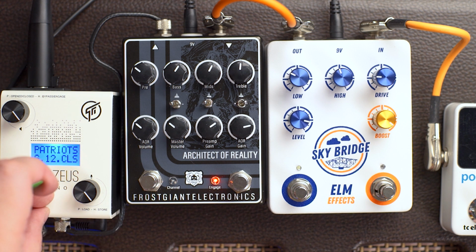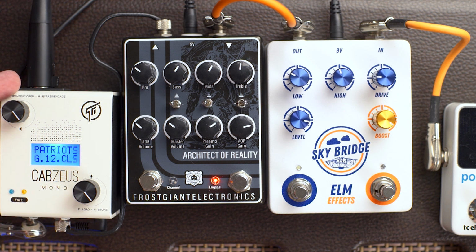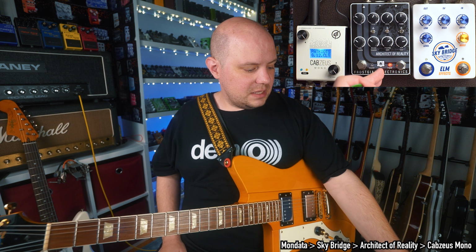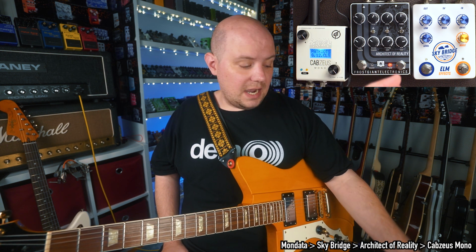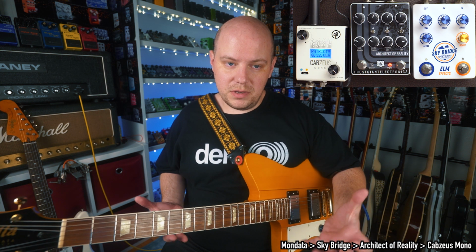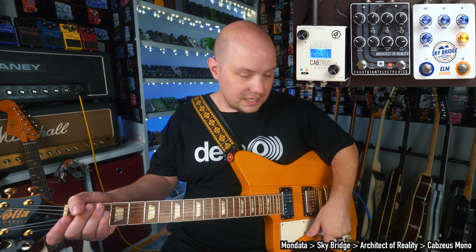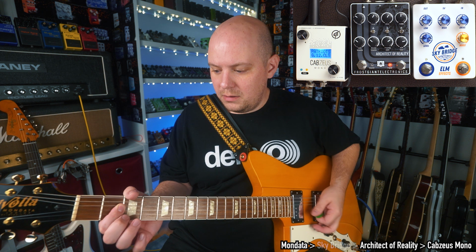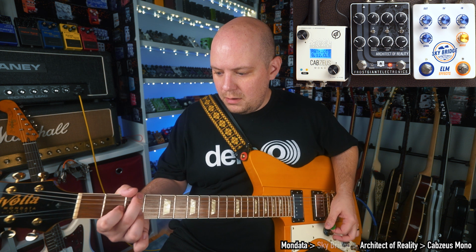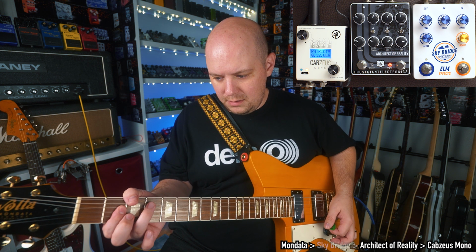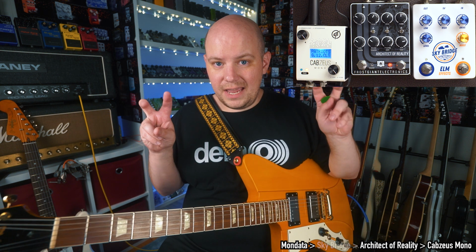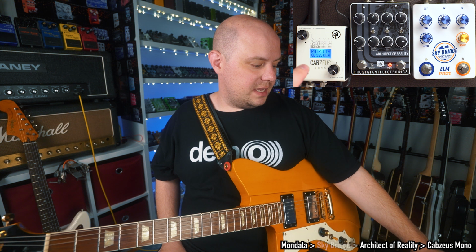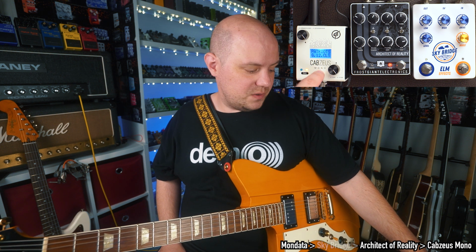So now you're going to be hearing the signal coming out of the XLR of the Cab Zeus. And what I want to demonstrate is that we can use the Architect of Reality, kind of think of that like our amp. So we get a nice crunch sound. We're going from our guitar into our amp in this situation. Then we're applying some speaker simulation with the Cab Zeus mono.